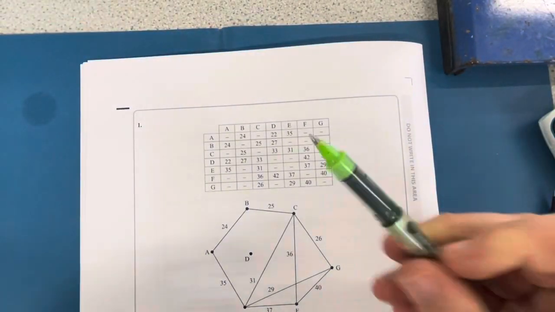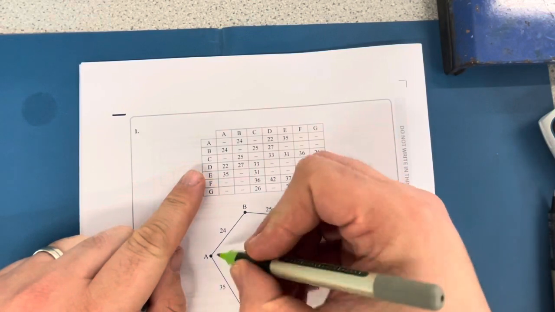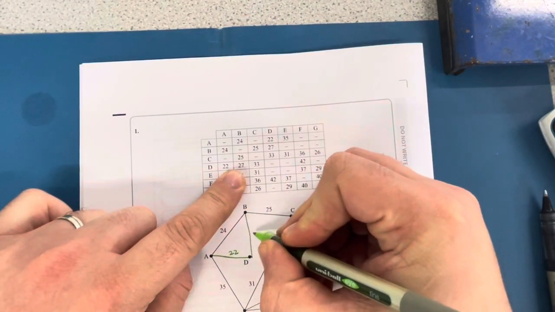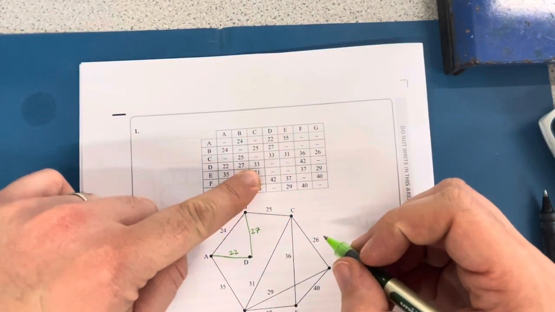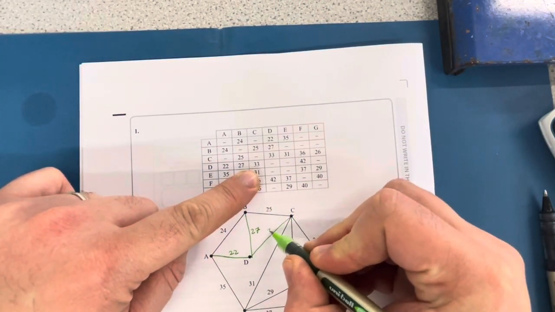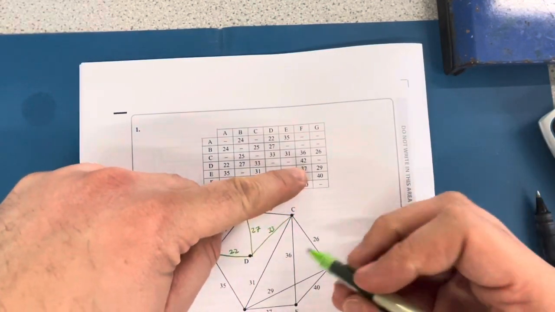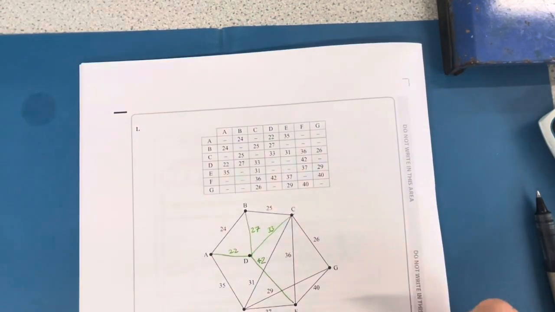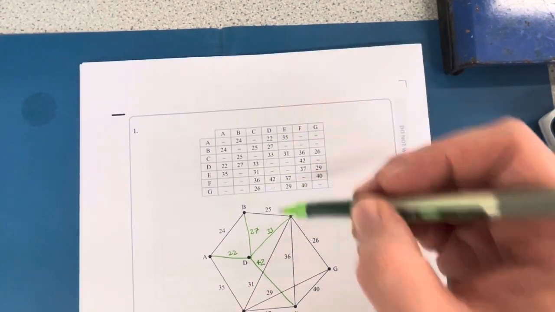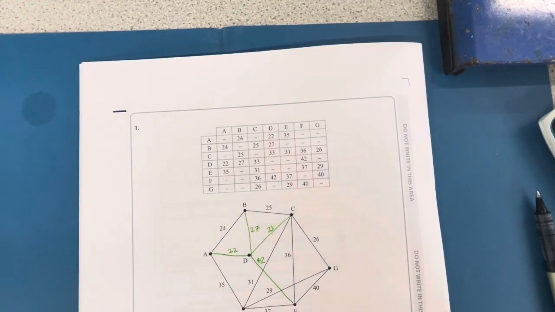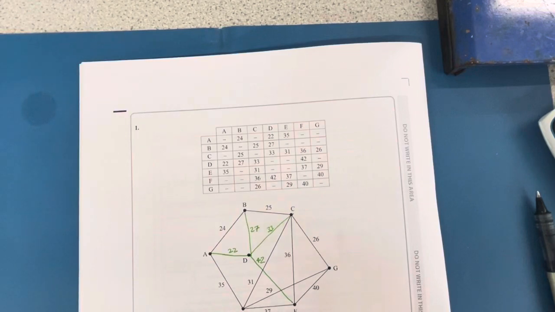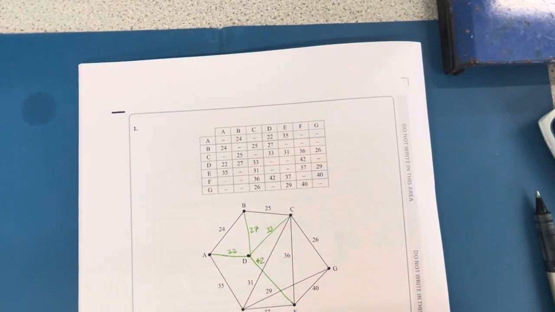Just looking at the D row, D connects to A with a length of 22. D connects to B with a length of 27. D connects to C with a length of 33. And D connects to F with a length of 42. And that's it. The column's got the same number, so you could work down the column instead. There's no one-way arcs in this table. It's a symmetrical table along the non-lead diagonal, so no arrows on any of those. Perfect. So that was 2 marks.